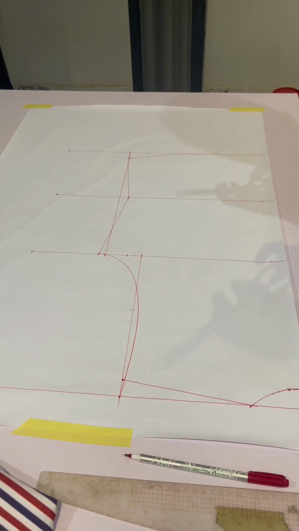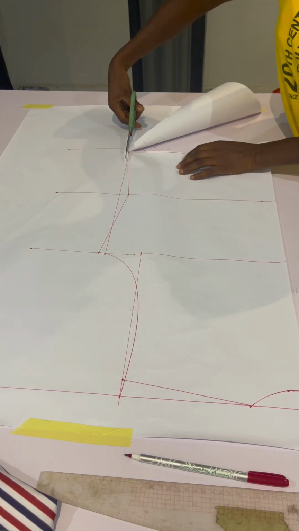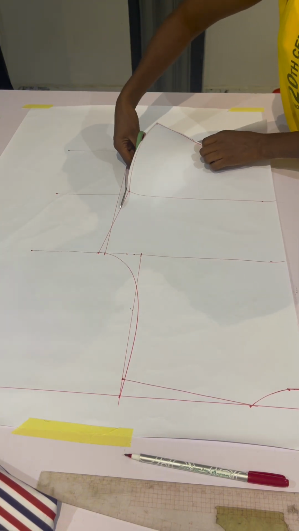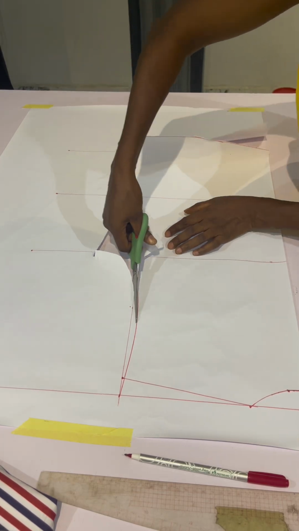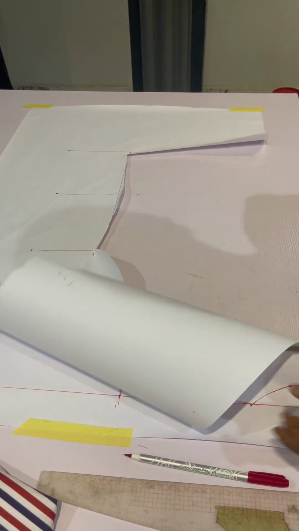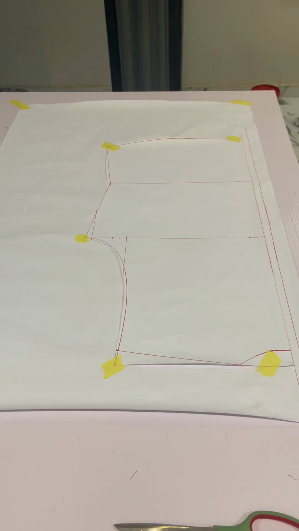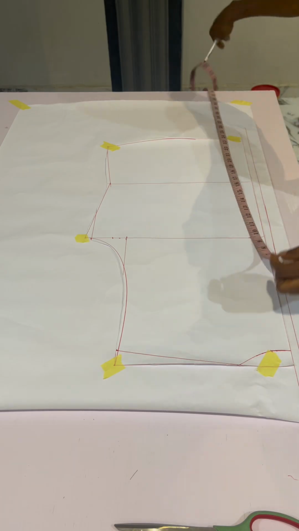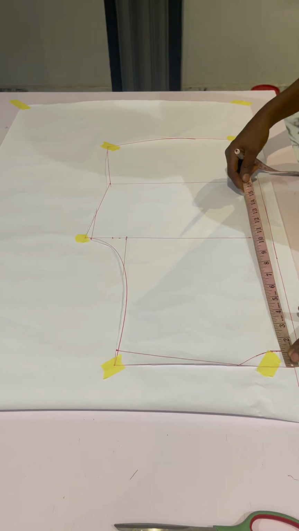So I will cut it out, then I will use it to cut out the front pattern. On the front pattern, I will add half an inch on the front for my facing, because I'll be using facing. I will not be folding it like that. I will make use of facing here. So here now I will make use of facing to cut it out.